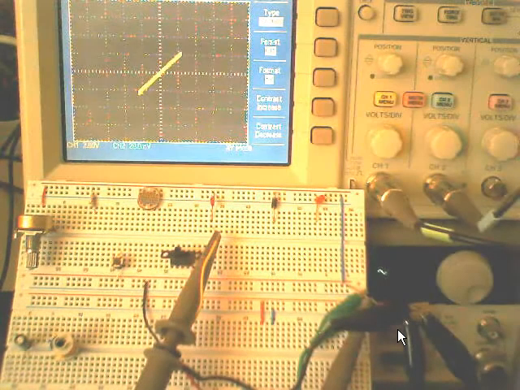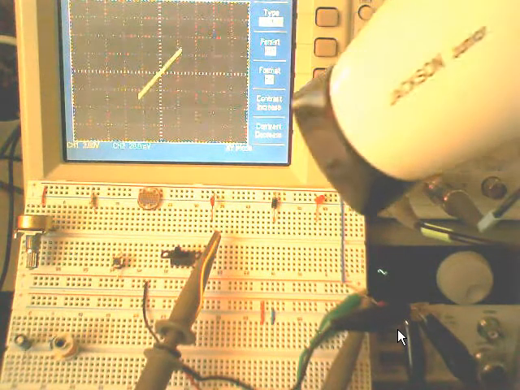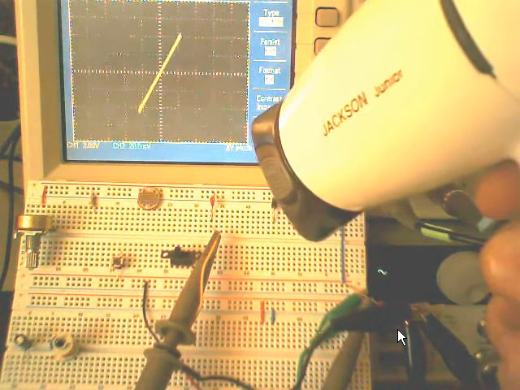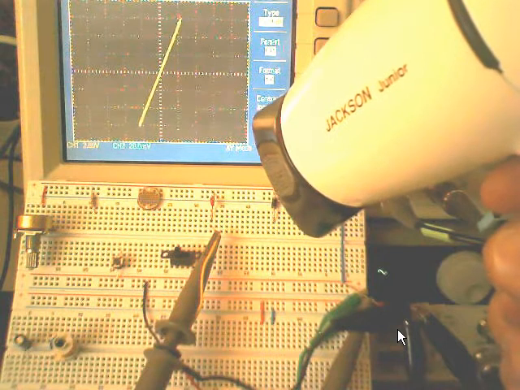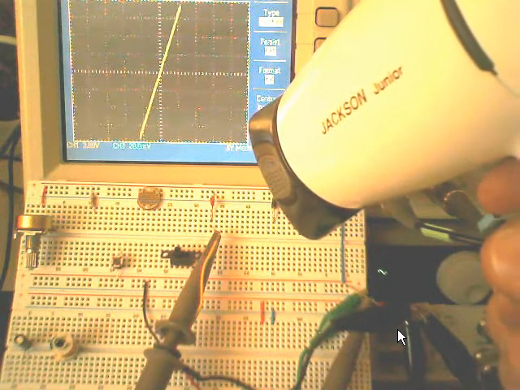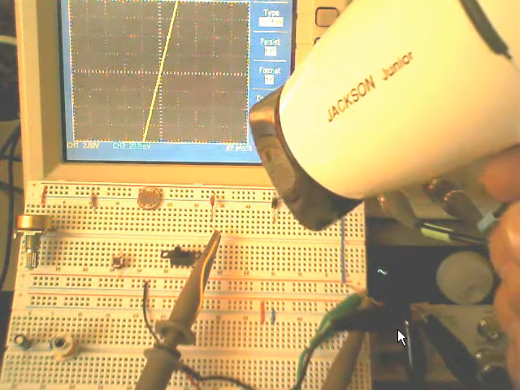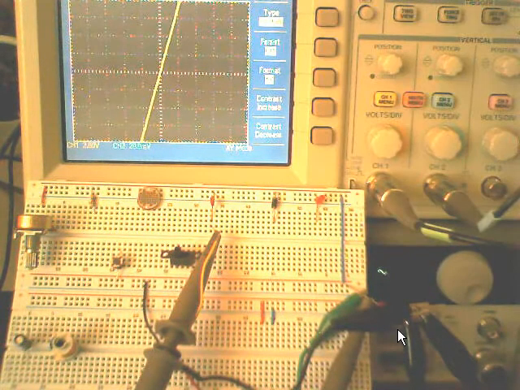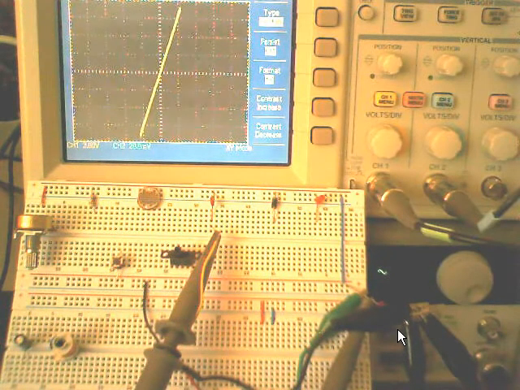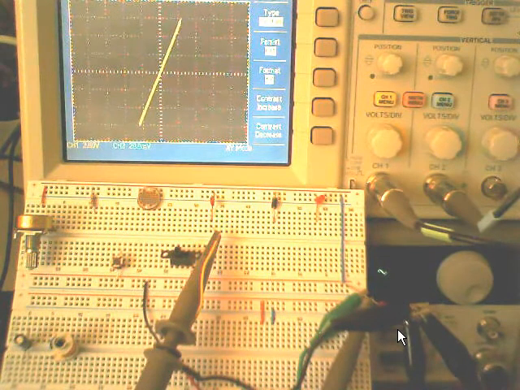When I apply some heat on it, you will see the change in resistance. Yes, resistance decreases. When I make it cool, I release it to cool. As you see, resistance changes because its temperature is changing now.